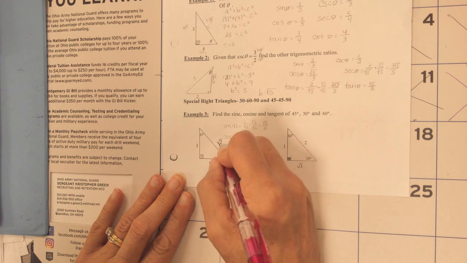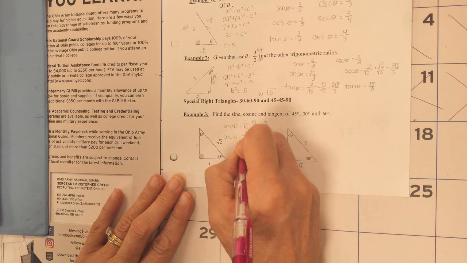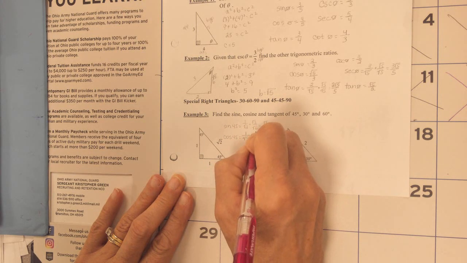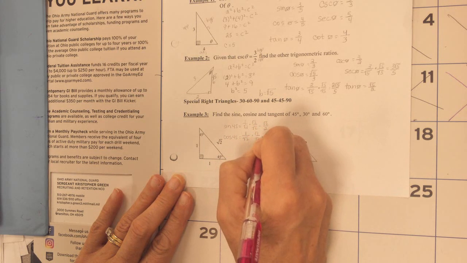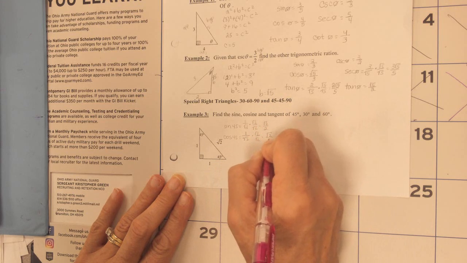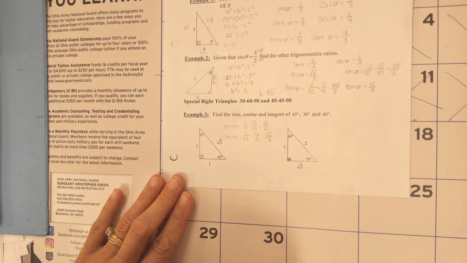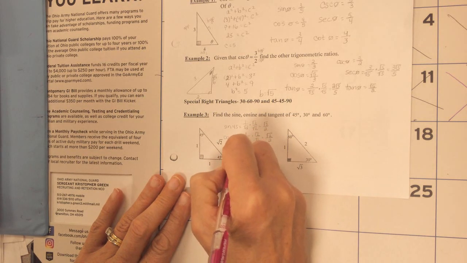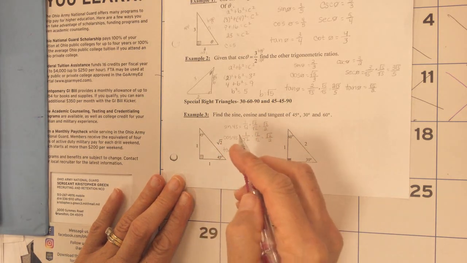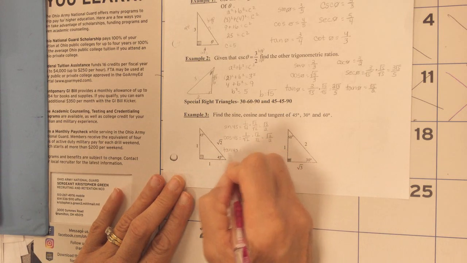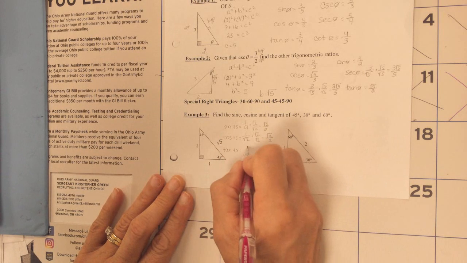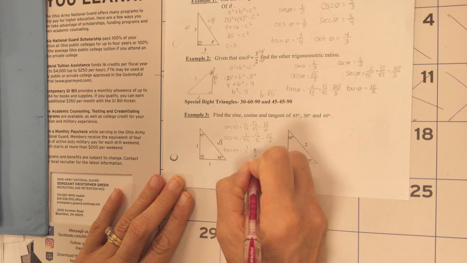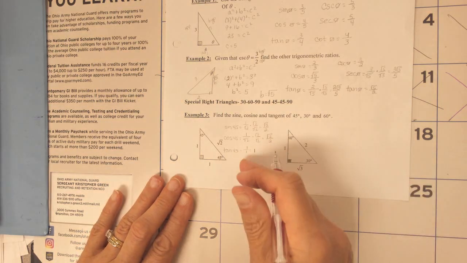Cosine is adjacent over hypotenuse. Again, we'll rationalize. And we get radical 2 over 2. The tangent of 45. Tangent is opposite over adjacent, so 1 over 1 is just 1. So that takes care of the 45.